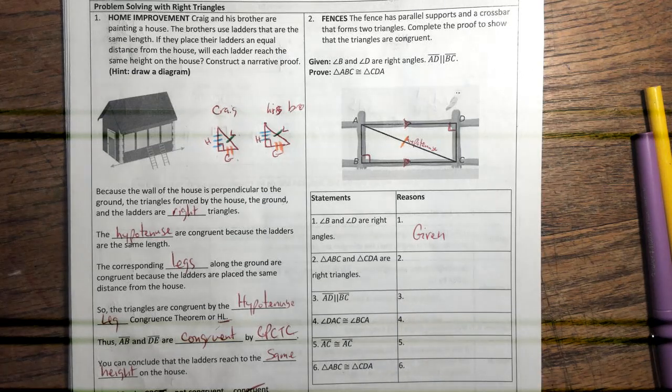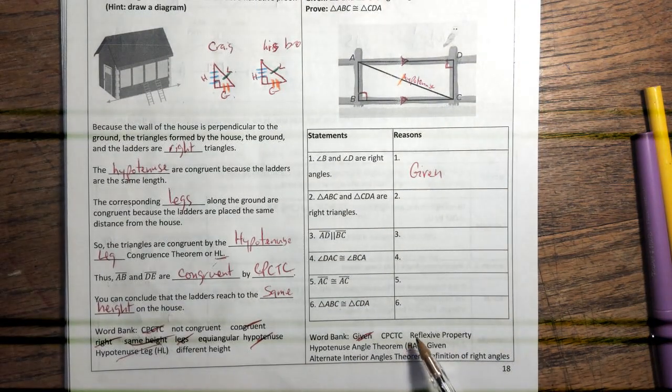So let's look down here at what our choices are. CPCTC, well, we haven't proved they're congruent yet, so can't use that. Reflexive, that's only when we're talking about something being congruent to itself. Actually, you guys can't even see this. I'm down here beyond the page, excuse me. We know it's not HA because that's when we're proving the triangles. We used one given.